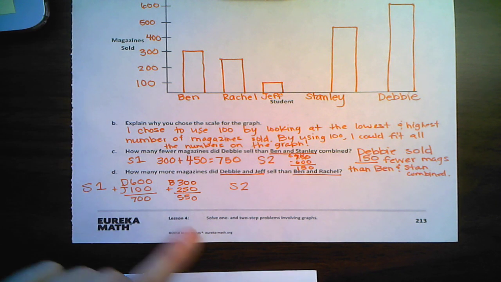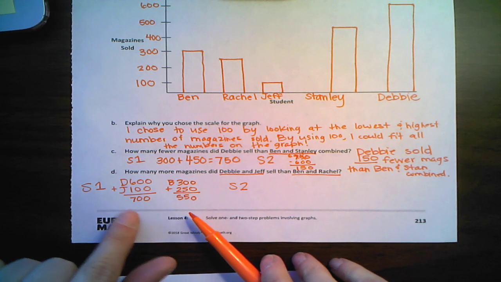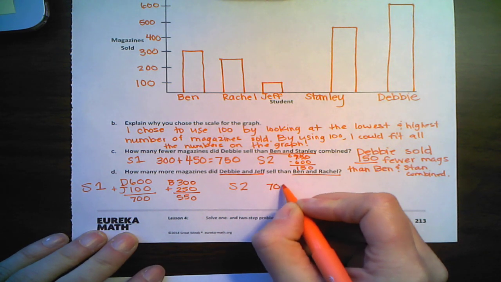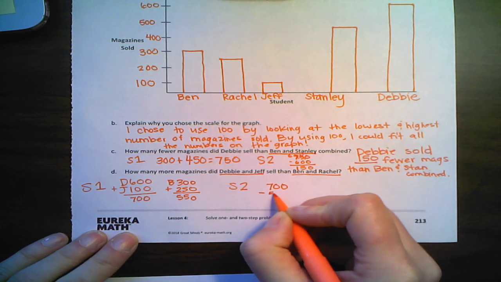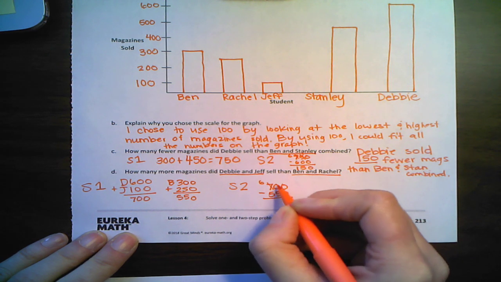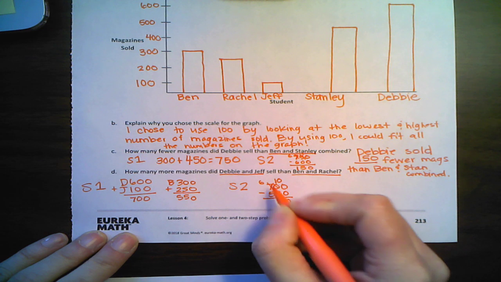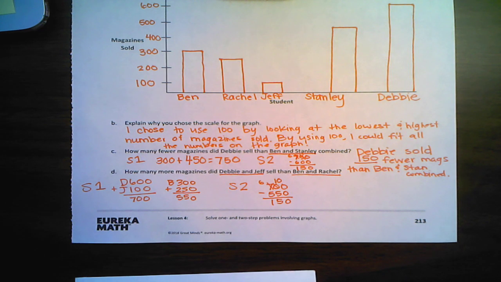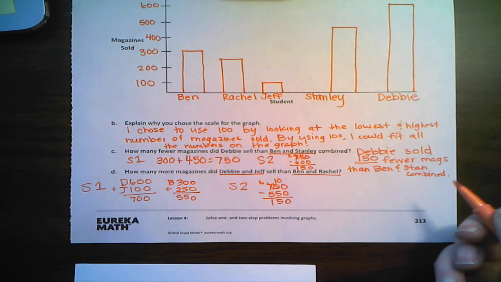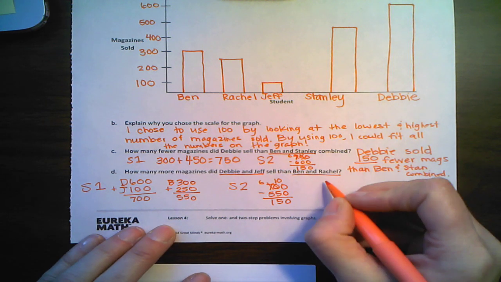Now all we need to do is take away Ben and Rachel's number from Debbie and Jeff's number. So let's do 700 minus 550. Look at that. It's 150 again. So let's write our sentence. We should have done that before, Mrs. Brady. Crazy lady.